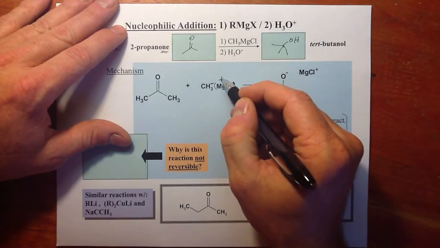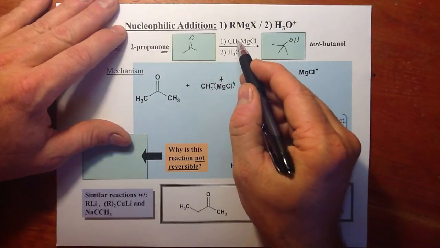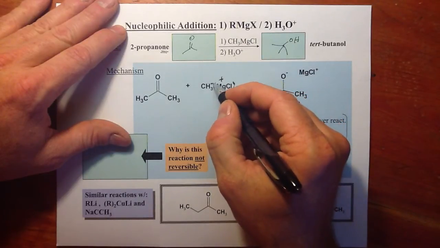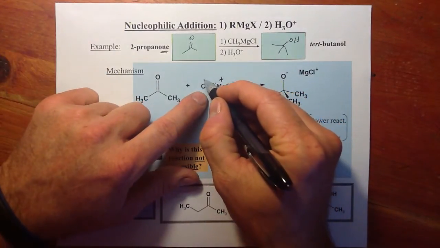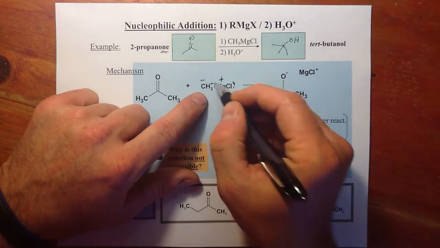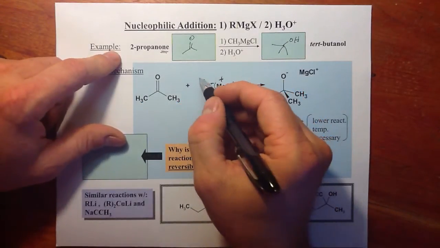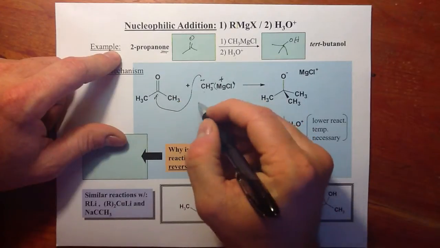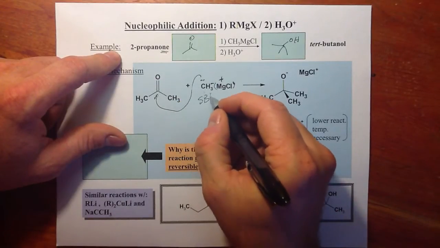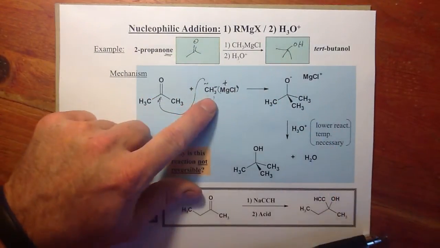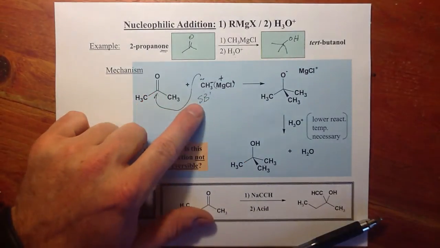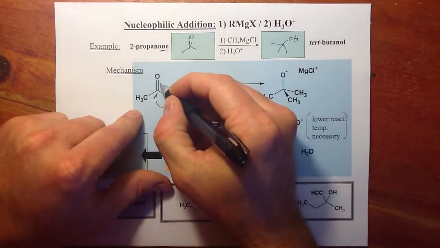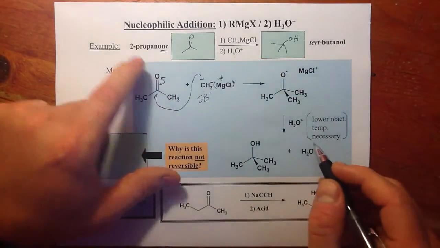So we've drawn it with a positive, and the electrons that might have been in a bond are given to the carbon as a lone pair. That gives it a negative charge, and that's a very strong base. We would not want to expose this to water. We can use that to attack the carbonyl in our 2-propanone.